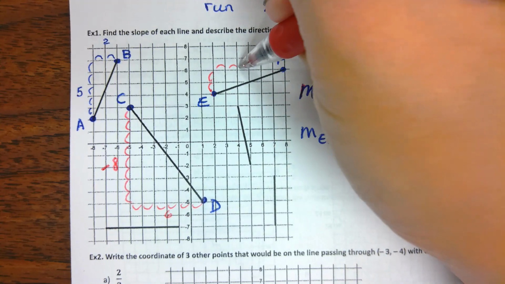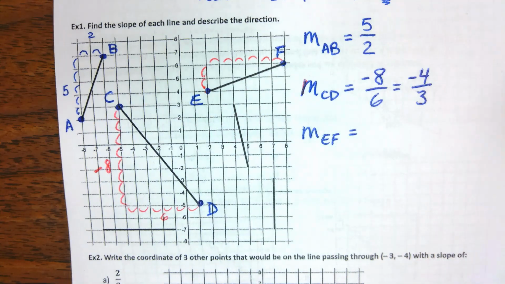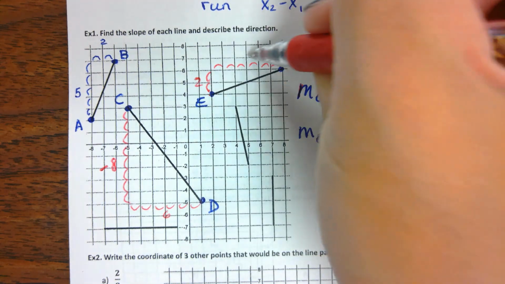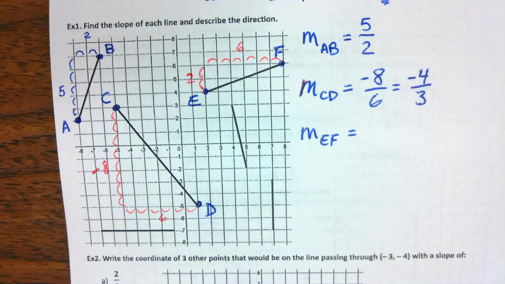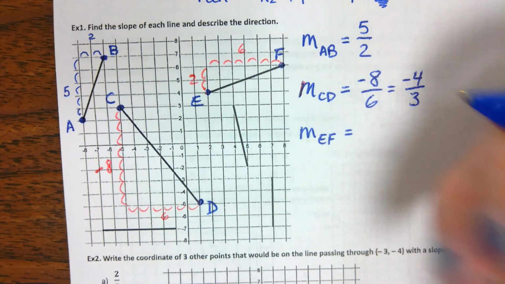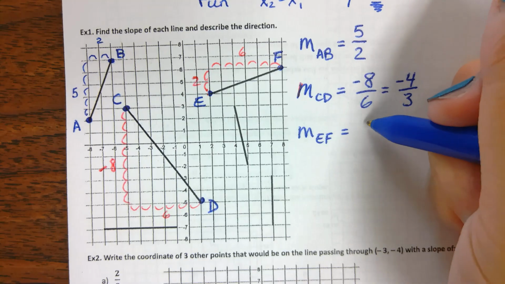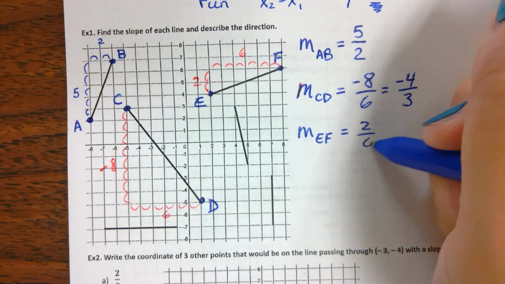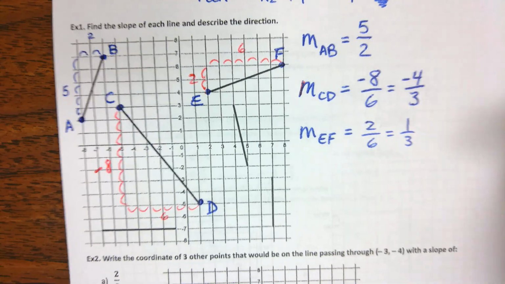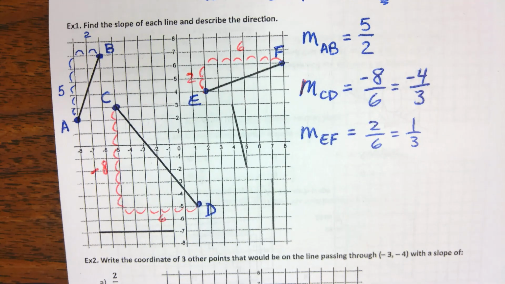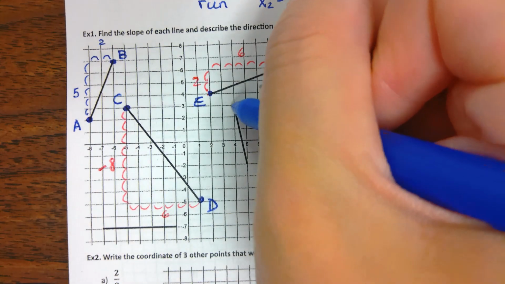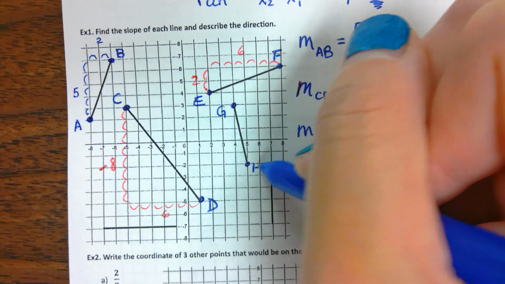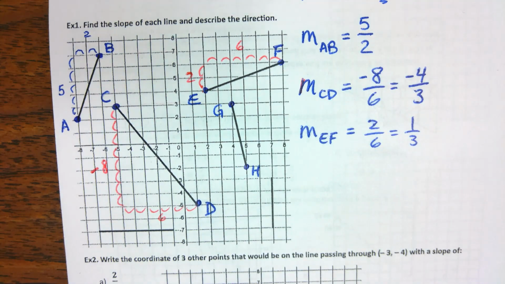So, what's my rise? What's my run? Rise would be 2. Good. So up 2 floors, and then it's the 6th door on the right. So what's my fraction then? 1 over 3. Good. So 2 over 6. When you reduce that, you get 1 over 3. Right. A, B, C, D, E, F, G to H. So George is looking for Henry.